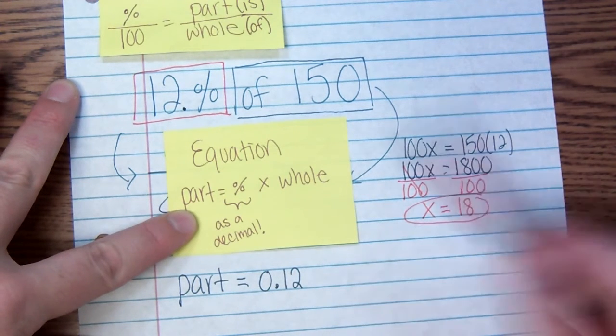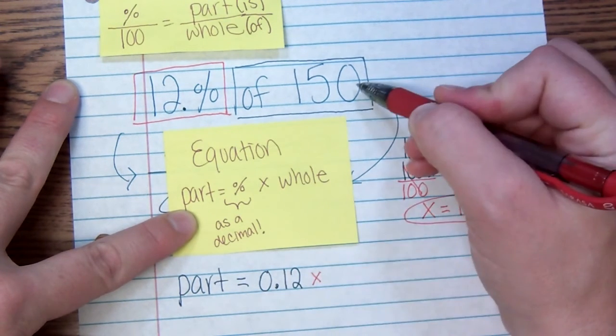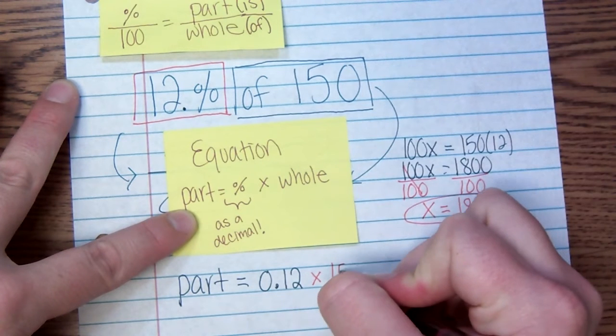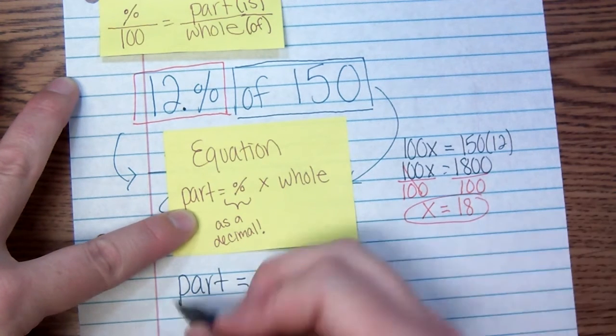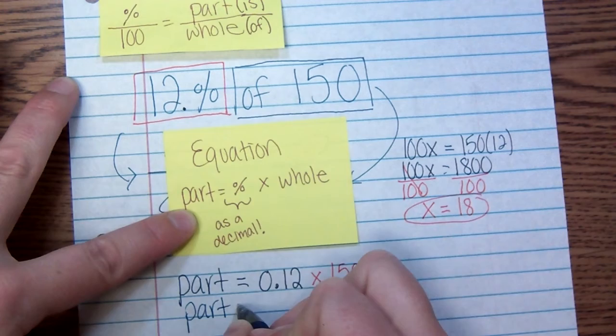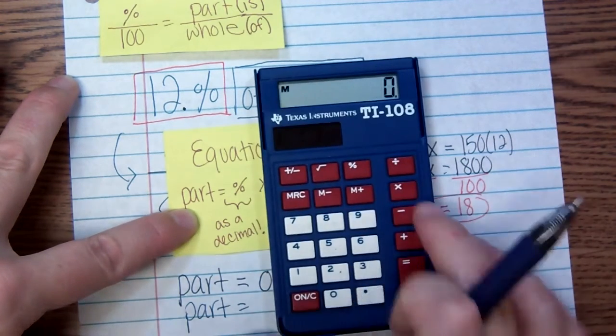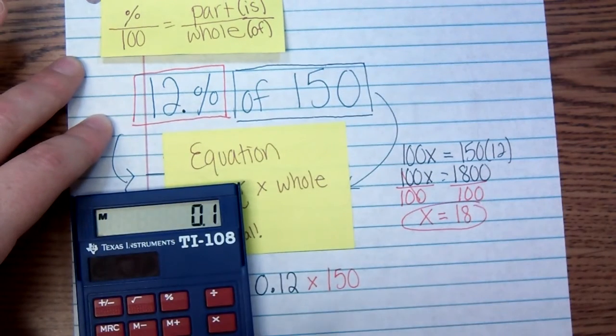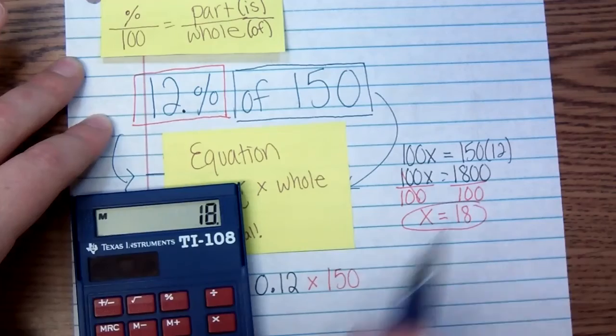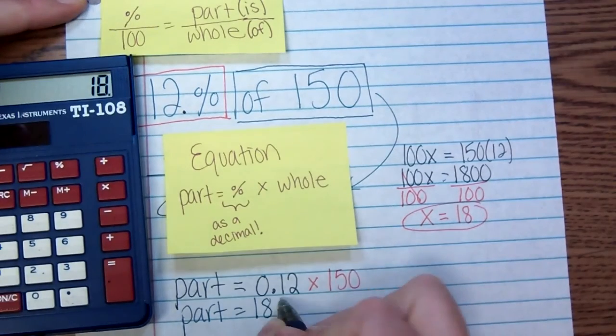And then I'm going to multiply it times my whole, which is my of. So that's times 150. So now my part equals 0.12 times 150, and that should equal 18. My part is 18.